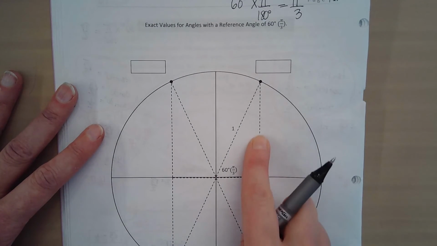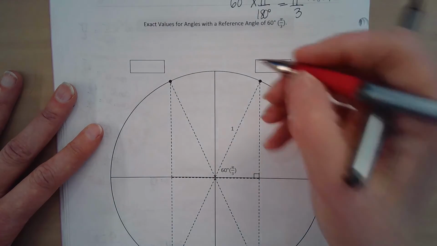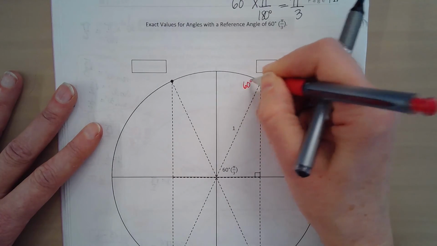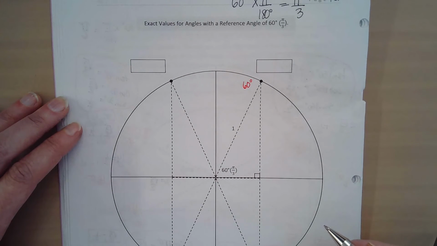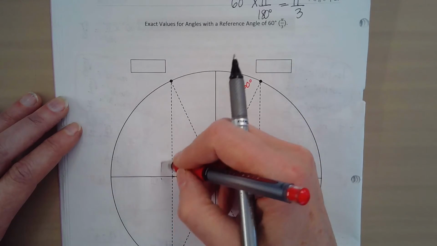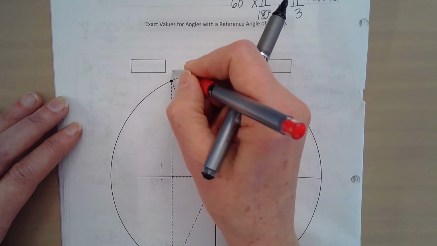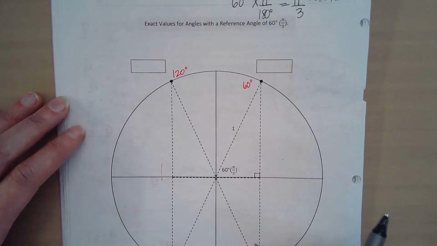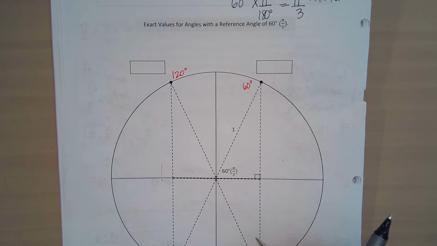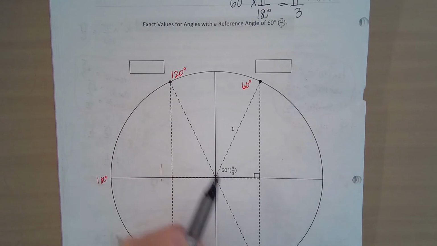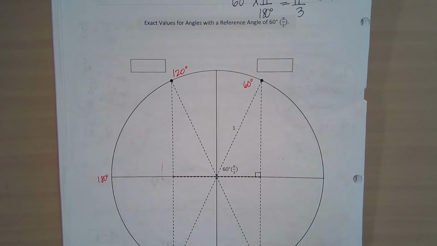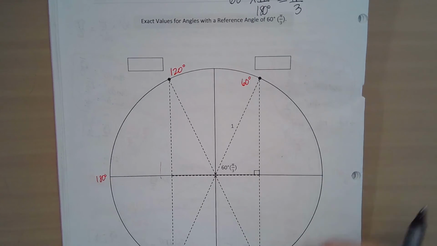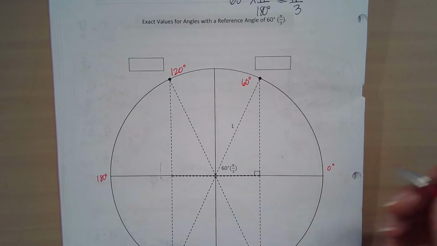So I have 60 degrees. So I'm going to record this again. This is 60 degrees. What's the related angle in quadrant 2? 60 degrees away from 180? 120? Okay, 60 degrees away from 180. Remember, this is 180. 240. And then 60 degrees away from a full circle. 300. Okay? All right, let's do our pi on 3s then.